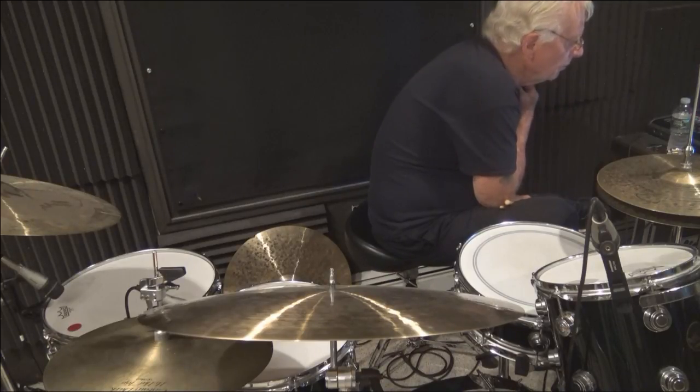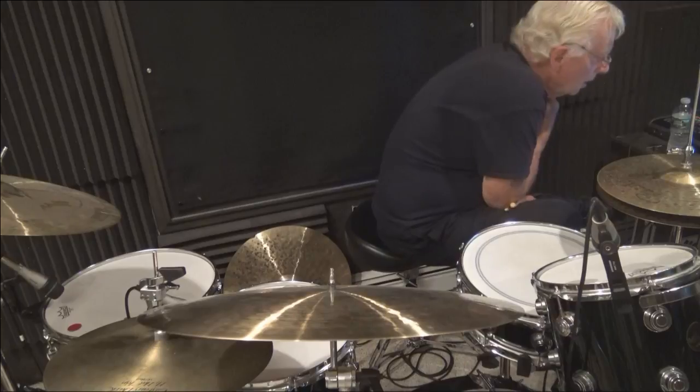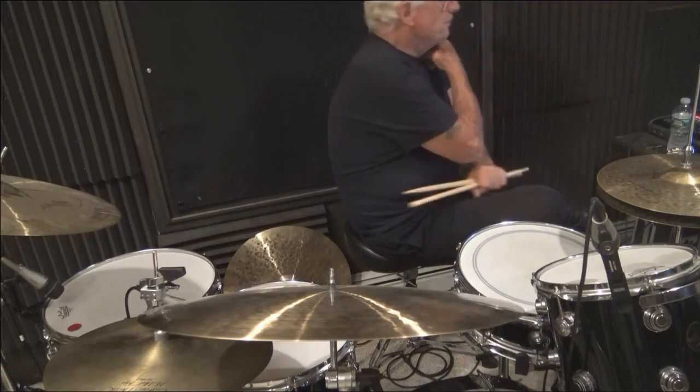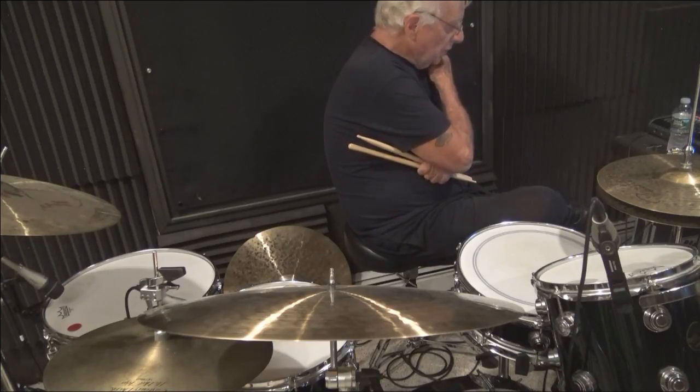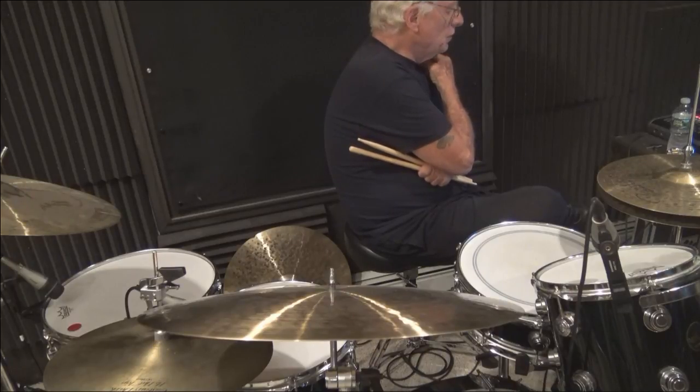All right, let me reiterate on that. Okay, here's what we're doing. When you're playing the first system of Gary Chester's book, you're playing 16th notes. You can play it on two different voices, one with the right hand and one with the left hand.